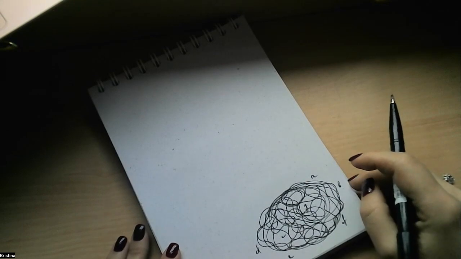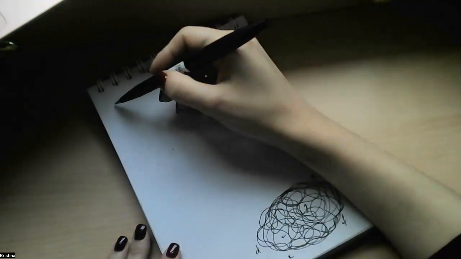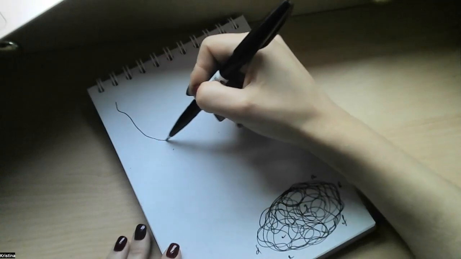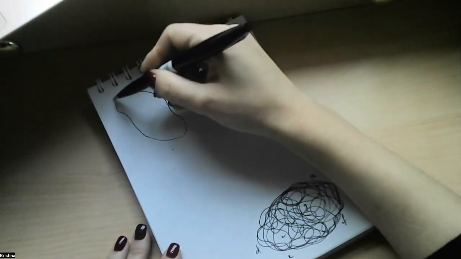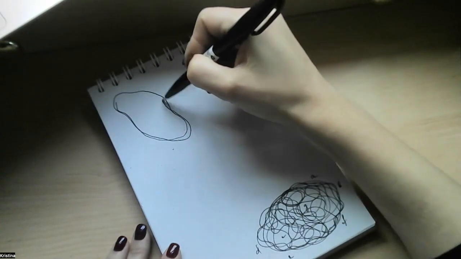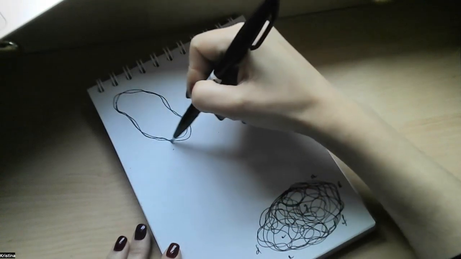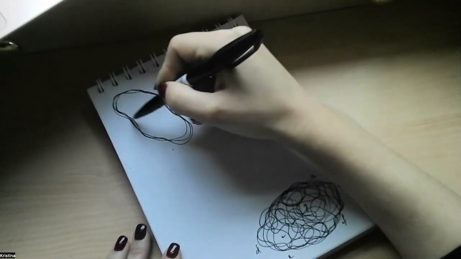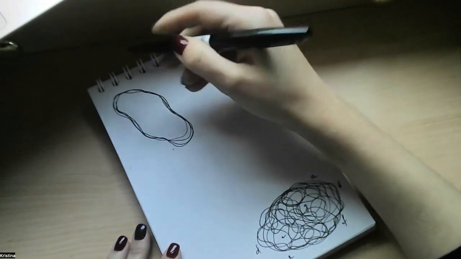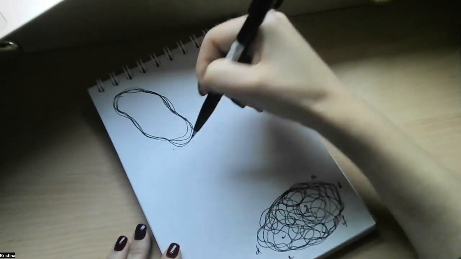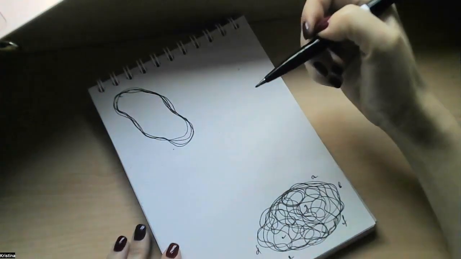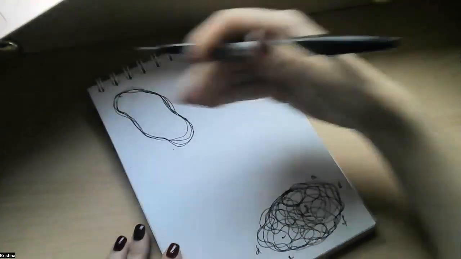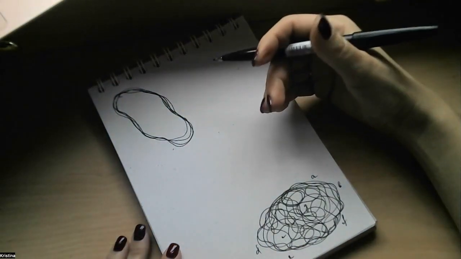Okay. Then you start to draw St. George, which is actually you. You are the fighter. You are the one who rides the horse. You are the one who is going to kill the dragon. So put some vertical shape in this part of the paper.